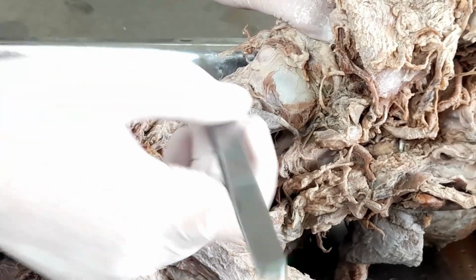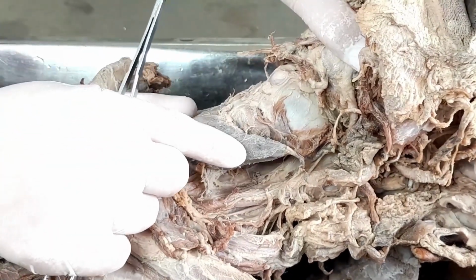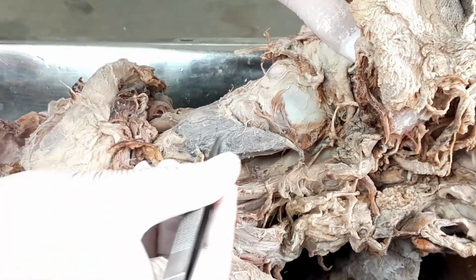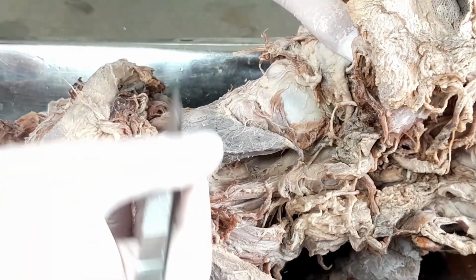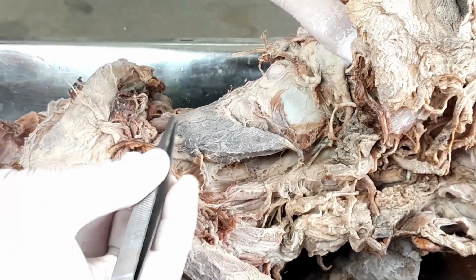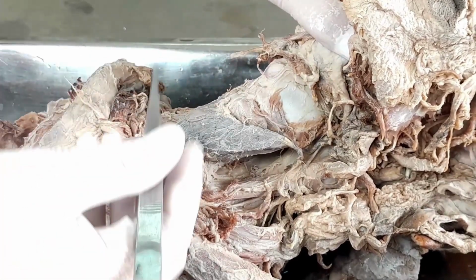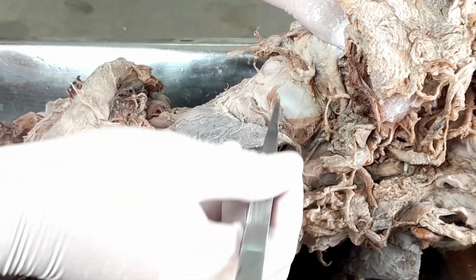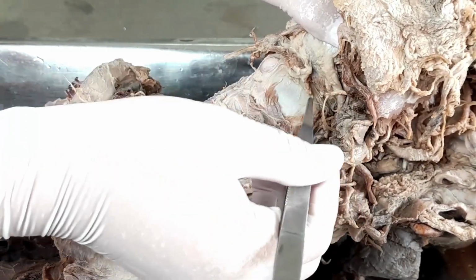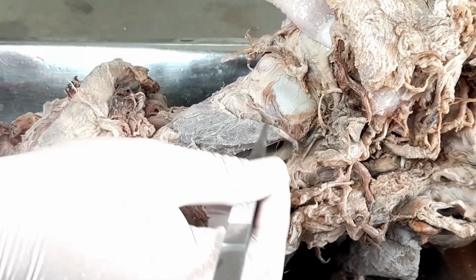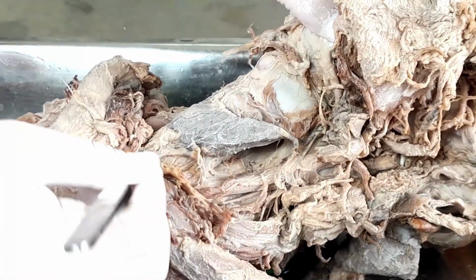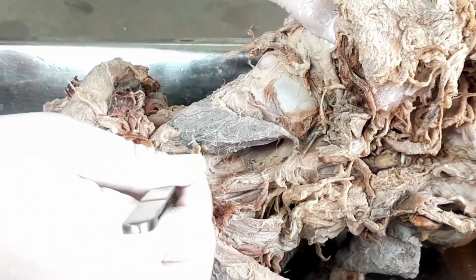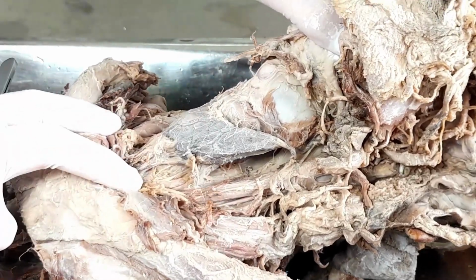Coming to the lymphatic drainage, you see that the thyroid gland is located here just in front of the trachea. So, the nodes which are lying near the trachea, that is the pretracheal and paratracheal nodes, just in front of the trachea, will drain the thyroid gland. Also, the deep cervical lymph nodes will be draining the thyroid gland.